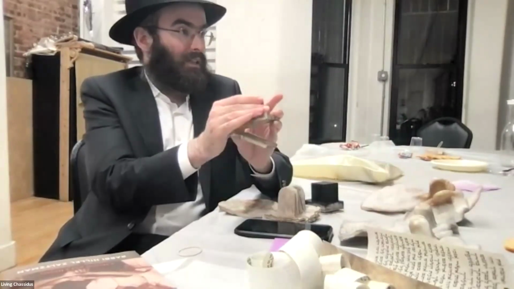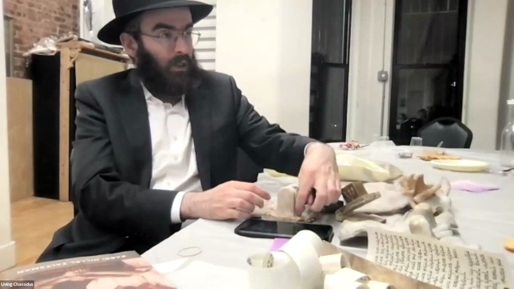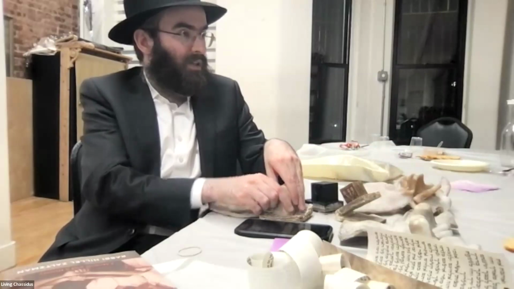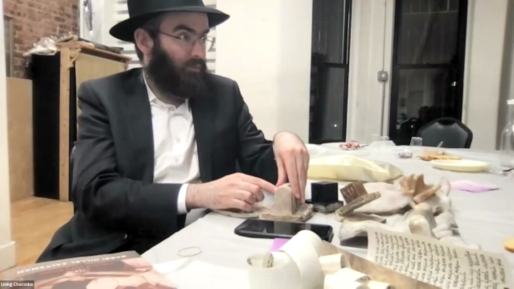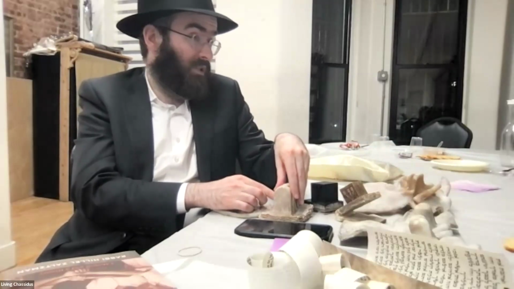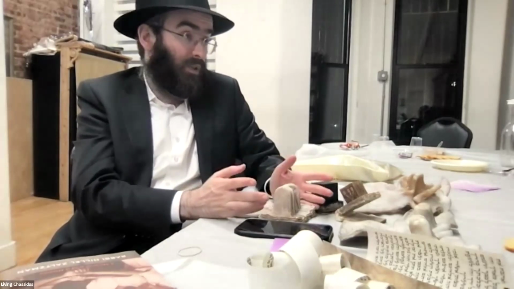How do they keep it? The bayis should stay like this. They put glue underneath. They stick the glue down in here, inside, and then they squish it down, and it holds. The problem is the glue could rise. If the glue rises, you've got a problem. If it rises a little bit, the halacha says okay, not a big deal, that's fine. If the glue rises a lot, then according to all opinions it's a problem.